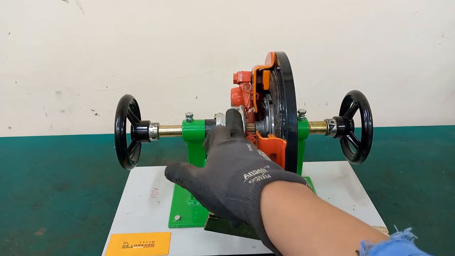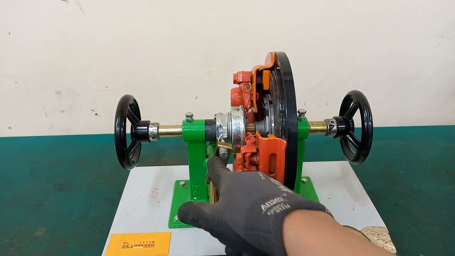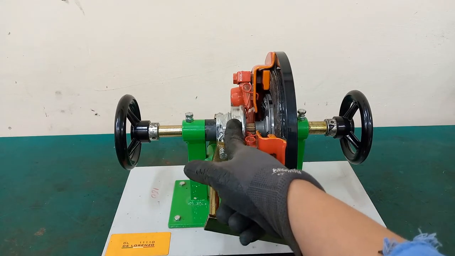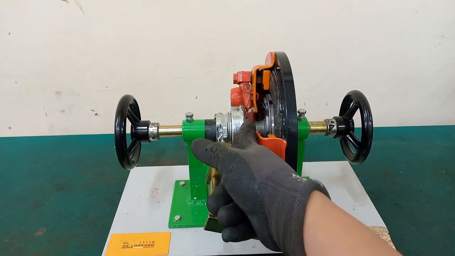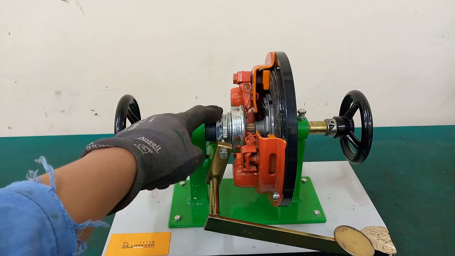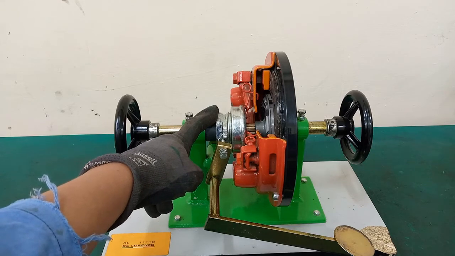So this is the release bearing. It rests on the transmission input shaft and clutch unit. When the fork swings, the bearing applies pressure to the clutch and gives the force necessary for disengagement. So this release bearing is what pressures our clutch.